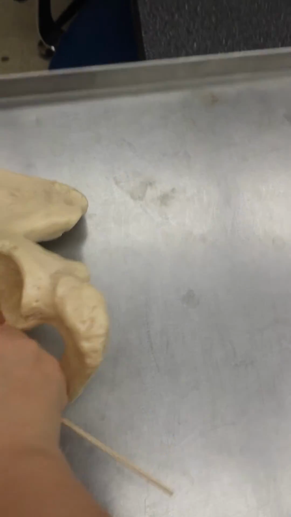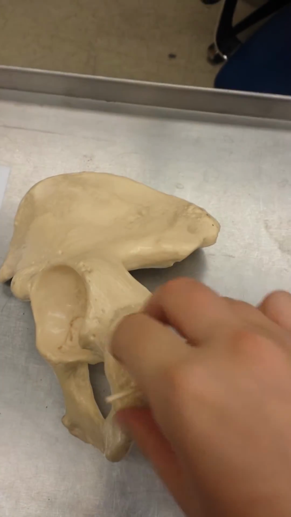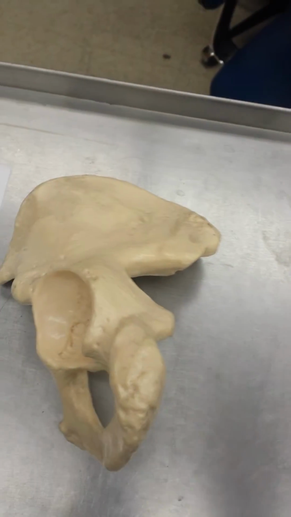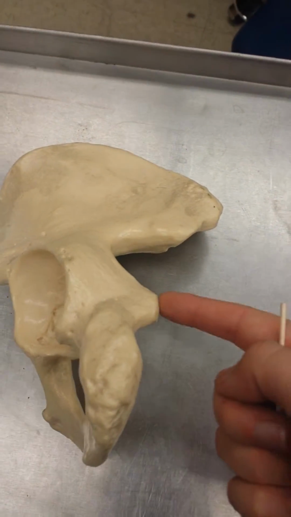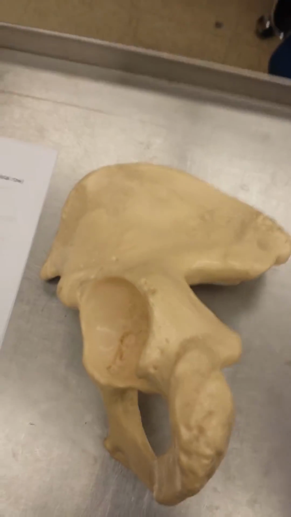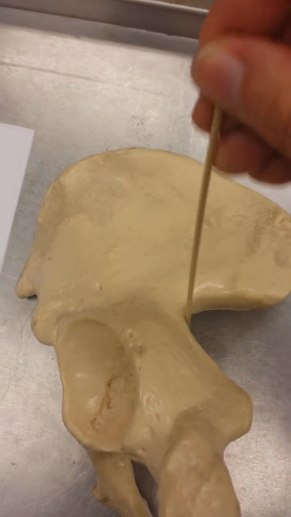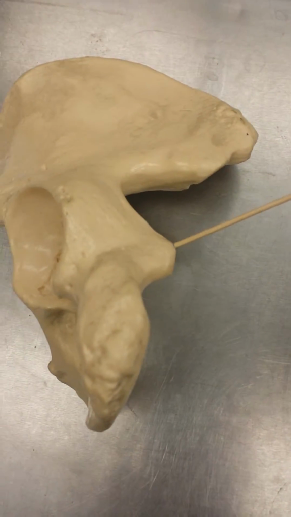Then you have the ischial tuberosity. Got to flip it back over. Ischial tuberosity. So that's the actual part that you sit on. This giant tuberosity here. It's really big. Then you have the spine of ischium, and that's going to be this guy right here. Then you have the greater sciatic notch right here, and then the lesser sciatic notch is right here. It is separated by the spine of ischium.